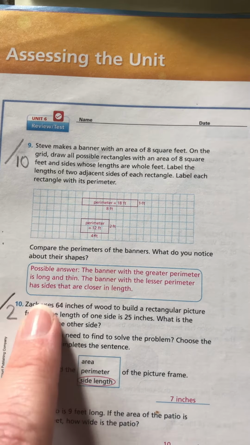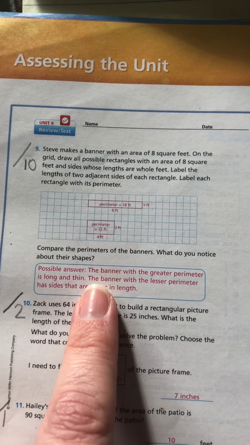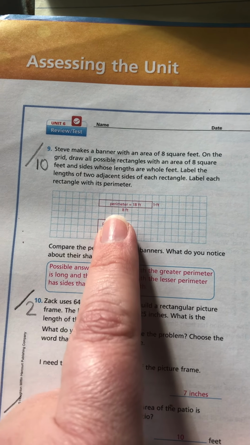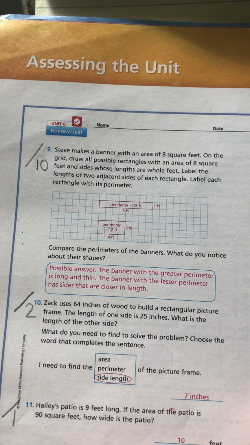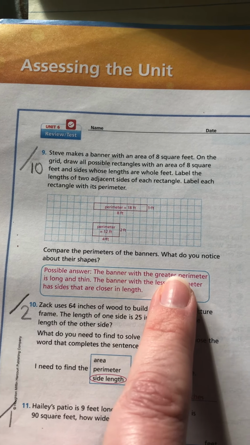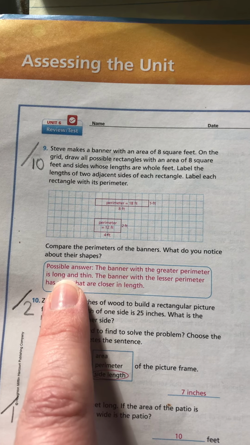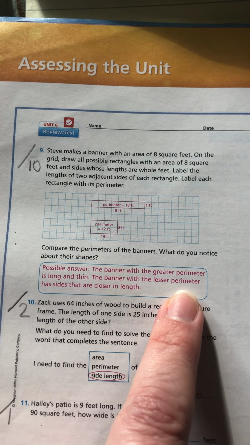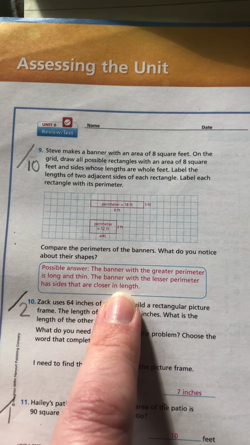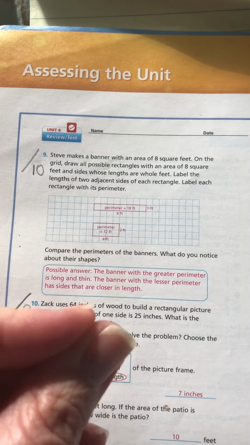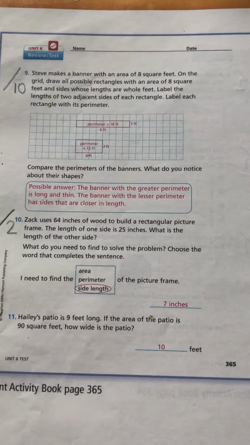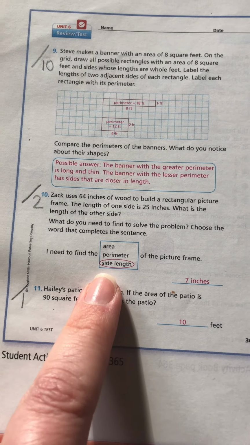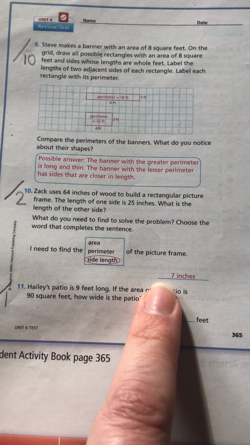Okay, then compare the perimeters. What do you notice? I notice when I'm looking at the perimeters, what do we see? The banner with the greater perimeter is long and thin, and the banner with the smaller perimeter, or lesser perimeter, has sides that are closer in length. It's kind of short and fat. All right, number 10. You needed to find the side length, which was 7 inches.